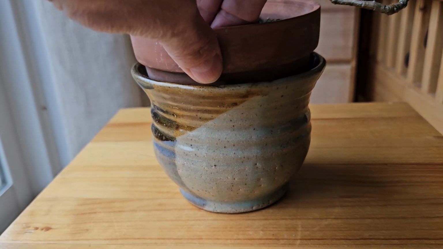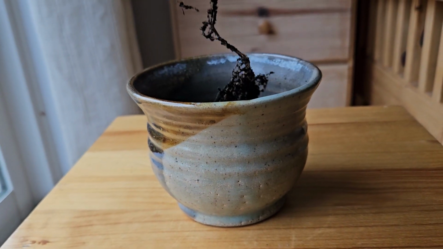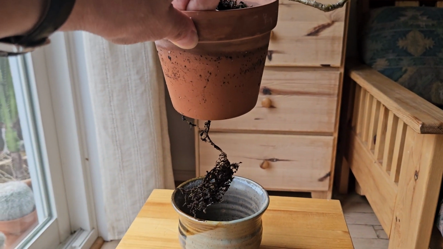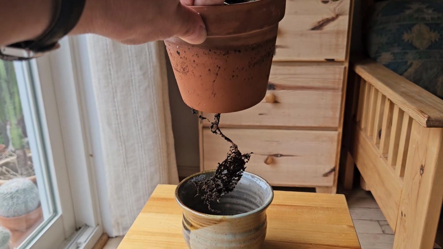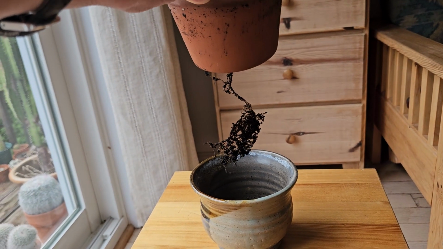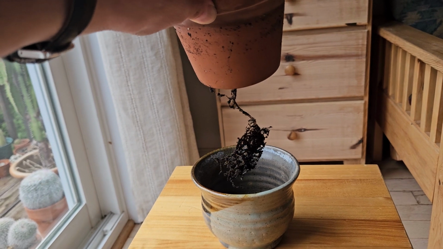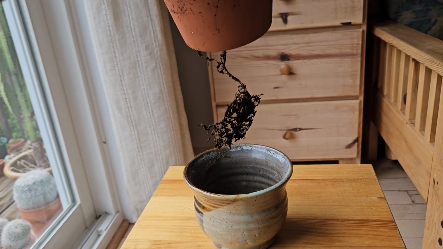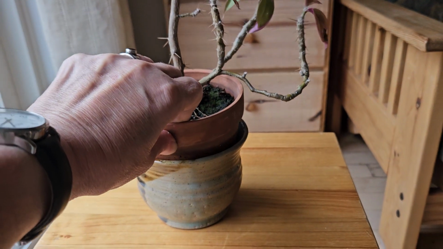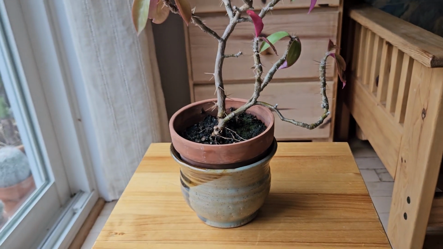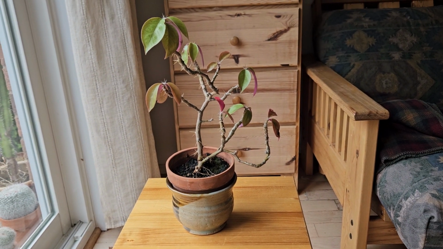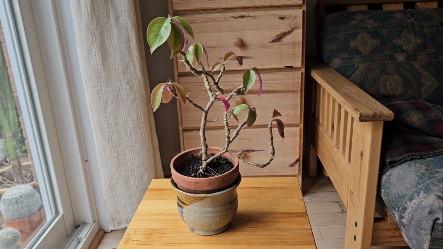And the clay pot has an opening at the bottom for the excess water to drip down, and this one as well. And through this opening, roots grew, and they are reaching to the very bottom of this container to take advantage of the little water that stays on the bottom after I water the plant.